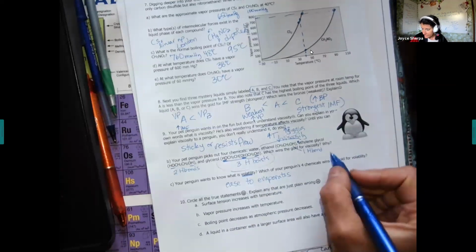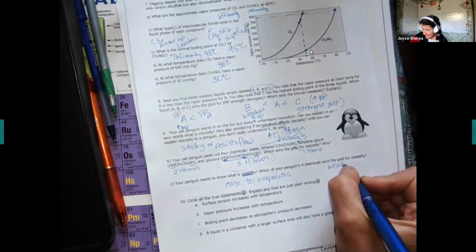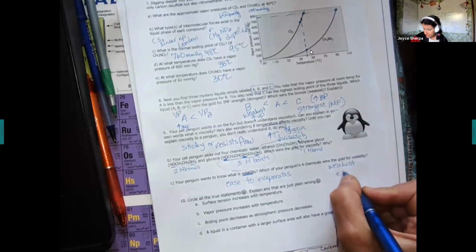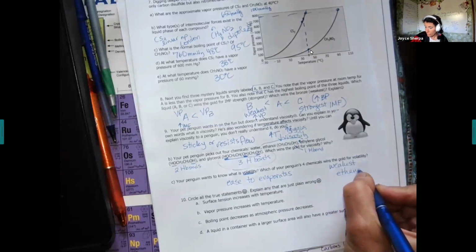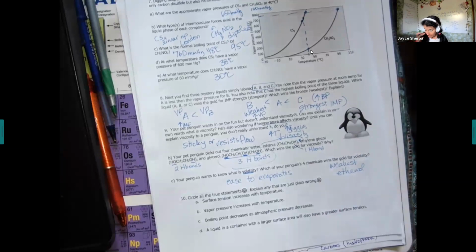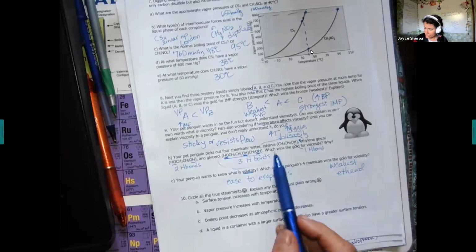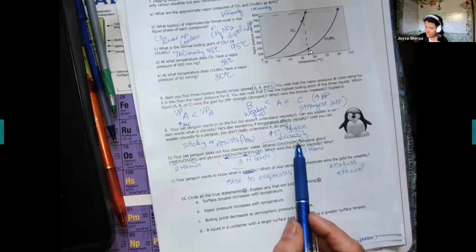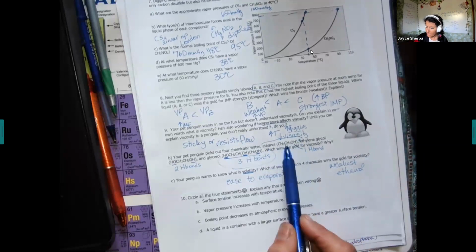So the most volatile is going to be the weakest, and that would be the ethanol because it had only one H bond. The water one's a tough one, but the ethanol is more volatile than the water just because those carbons give it a non-polarity.